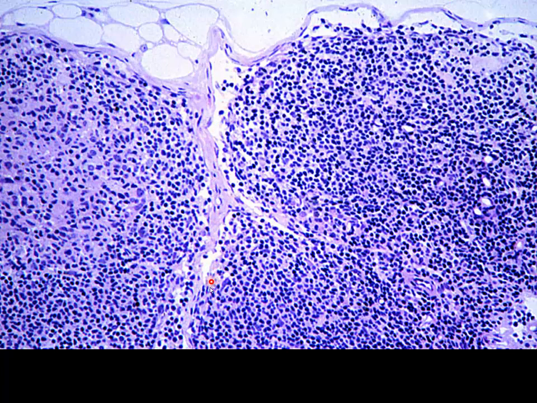Some call this a trabecular sinus. I've always heard it as a paratrabecular sinus because it goes all the way around. And this is going to divide that cortex into different compartments.